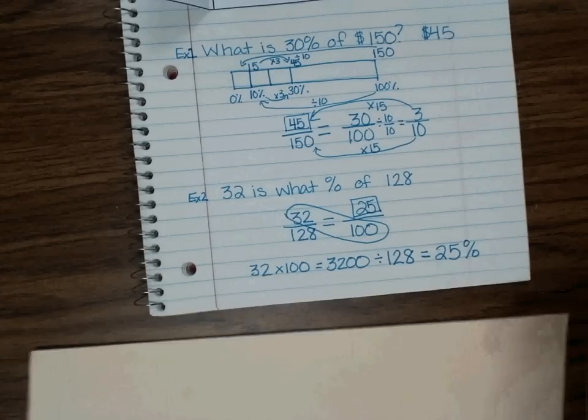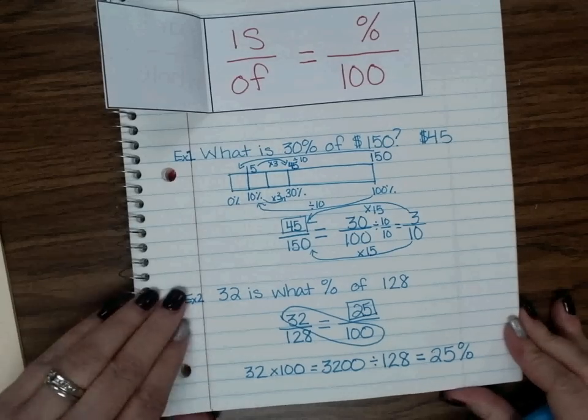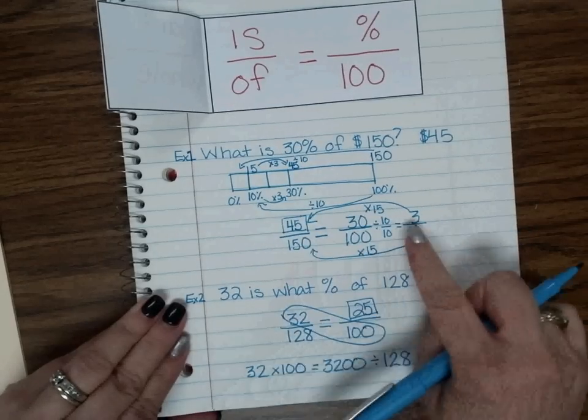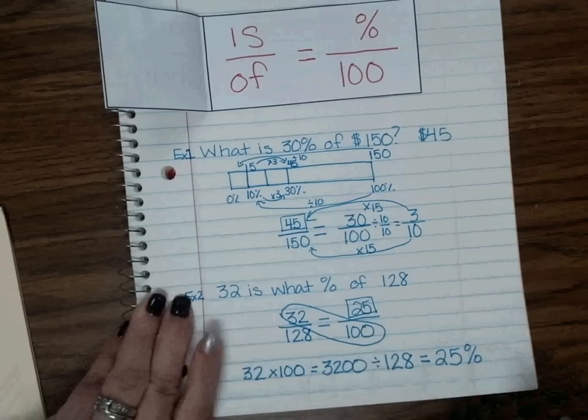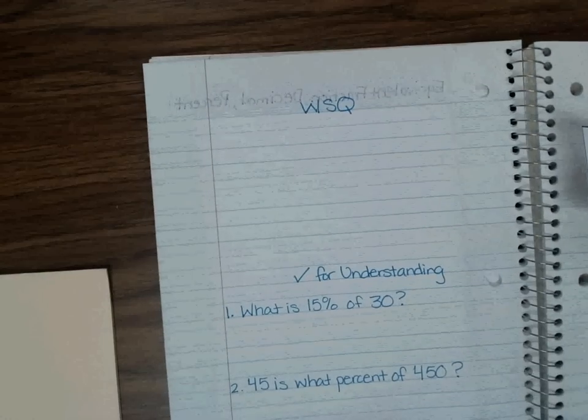Yes. Very good. Okay, so we're going to see a lot of different ways to do these is over ofs. We've shown you using the percent bar. We've shown you using proportions. We can either do that through one-sters or through cross multiplication. So you have a number of ways to look at that. Let's go over to the back side.